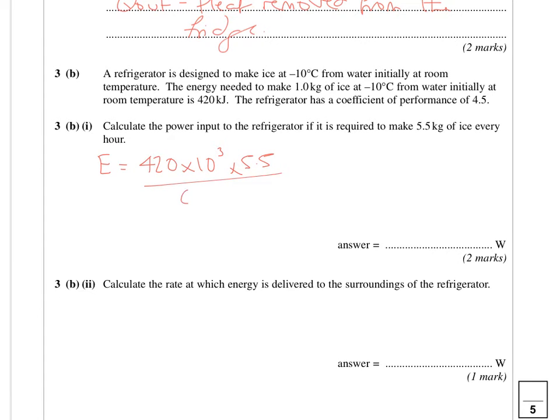And if we want the energy per second, or the power, essentially, this is going to be the amount of energy removed, so the power removed from your fridge before we calculate the amount of work. So 420 times 10 to the 3 times 5.5 divided by 60 times 60 gives you a power of 641.6 watts. But that's the heat removed, that's not the work put into the refrigerator.